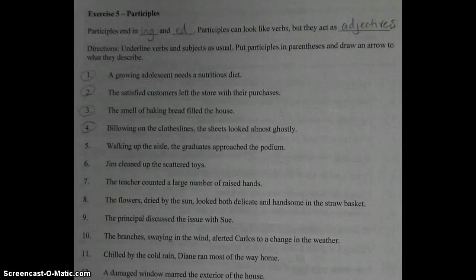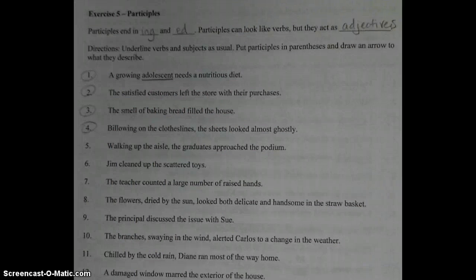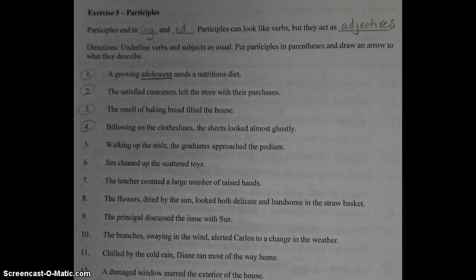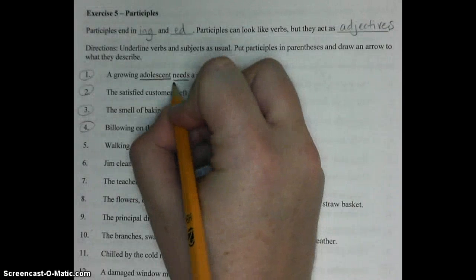So, a growing adolescent needs a nutritious diet. First thing I need to find is the subject and the verb. So who or what is doing the action or is being in this sentence? Well, the only option I see is adolescent. Adolescent must be my subject. What is the adolescent doing or being? The adolescent needs a nutritious diet. That connects adolescent to nutritious diet. So that's my verb.